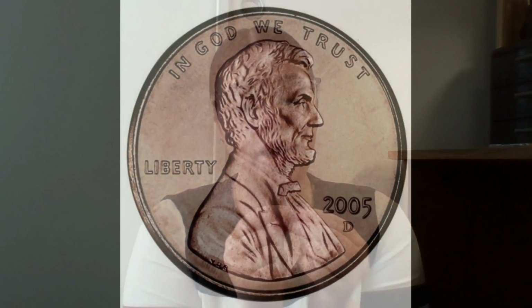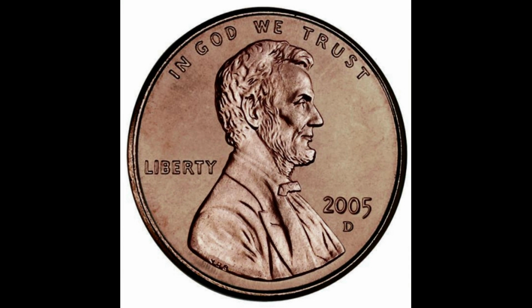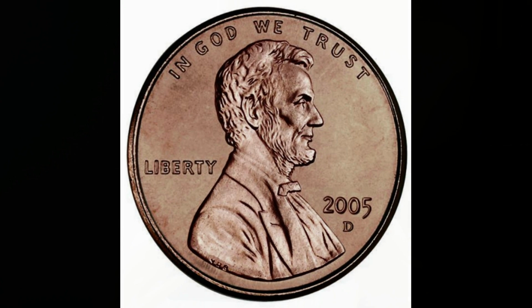Coins have two sides. Side 1 is called heads, side 2 is called tails. The side that's called heads has a little silhouette on it. I don't think you can see that, but it's an outline of Abraham Lincoln's head. Each coin has a different person's silhouette, but if you can see an outline of a head, that's the side that we call heads.